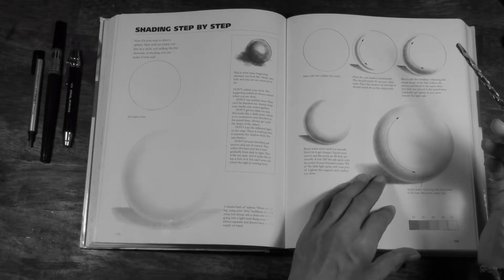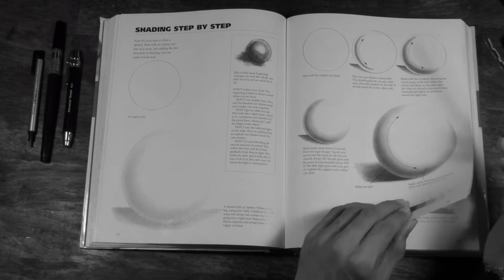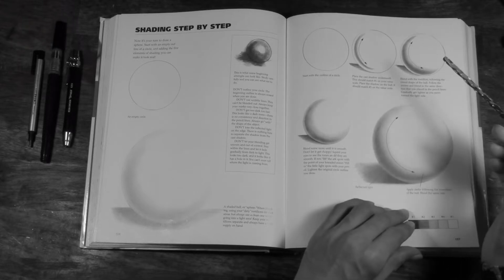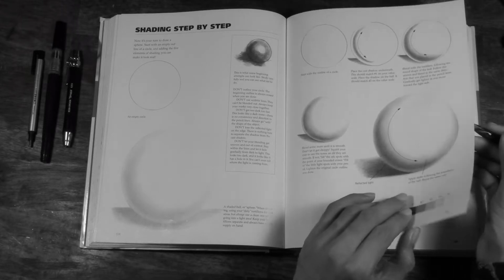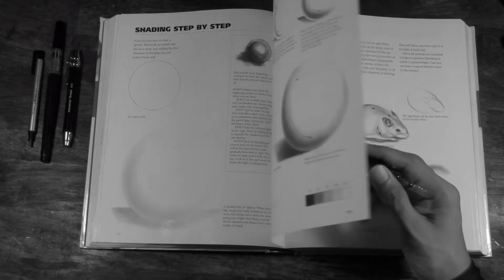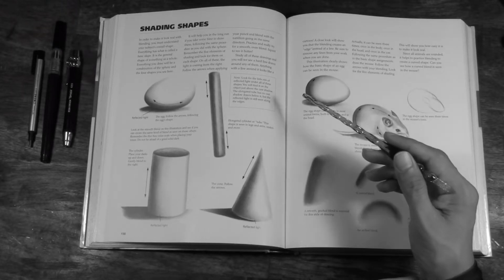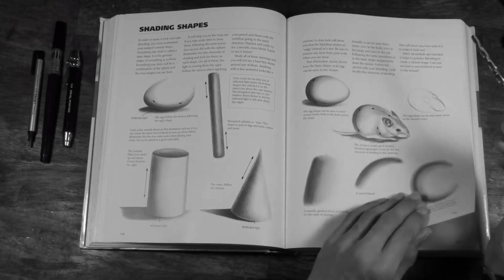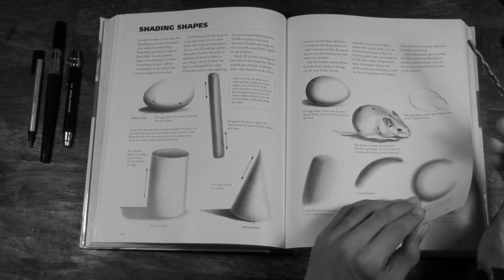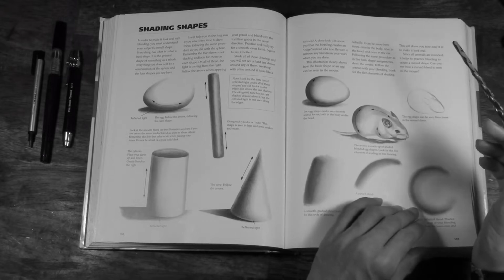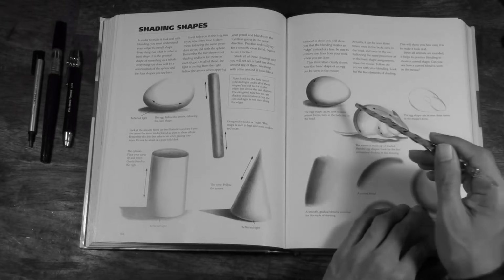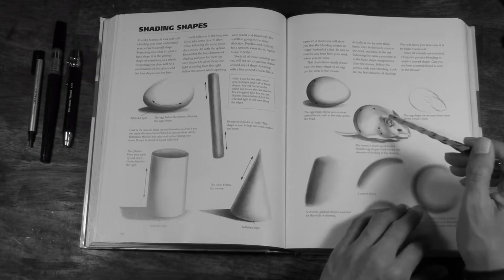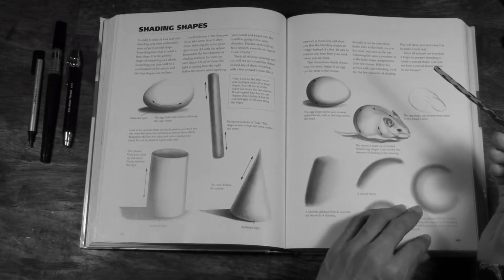Step-by-step shading. This is helpful. Basic shapes again. Now you can turn an egg shape into a little mouse.